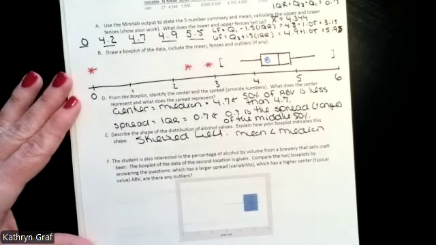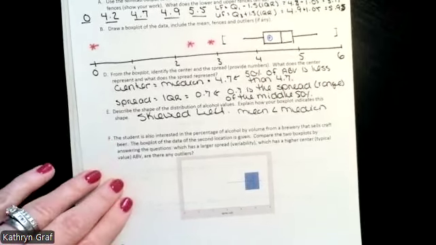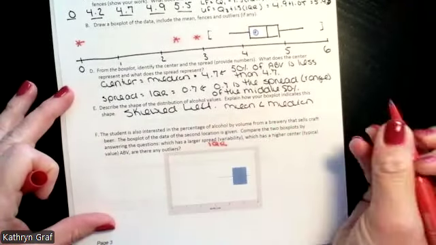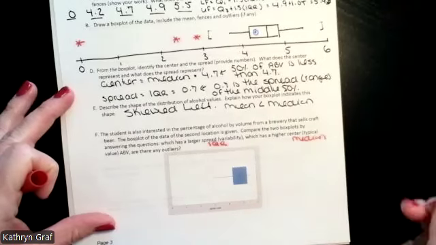Okay, so skewed left. Then lastly here, students are also interested in studying the percentage of alcohol by volume from a brewery that sells craft beer. So the box plot is given below, for a second location, and it says compare the two box plots by answering the questions, which has a larger spread, variability, so that's IQR, and which has a higher center, typical value ABV, which is the median. So let me just write this down. This is IQR when I'm comparing, and this one is median for the center. So IQR for the spread, median for the center. And then are there any outliers?